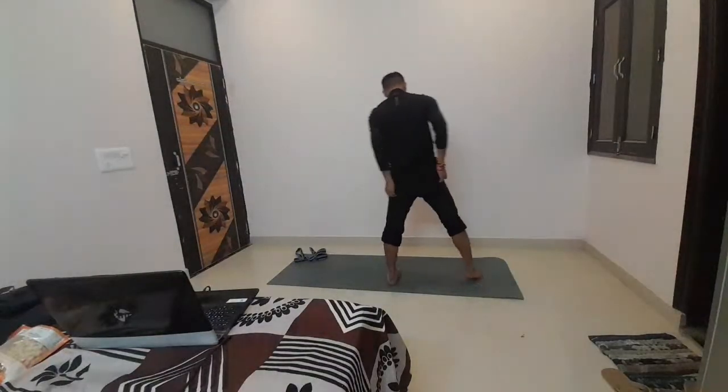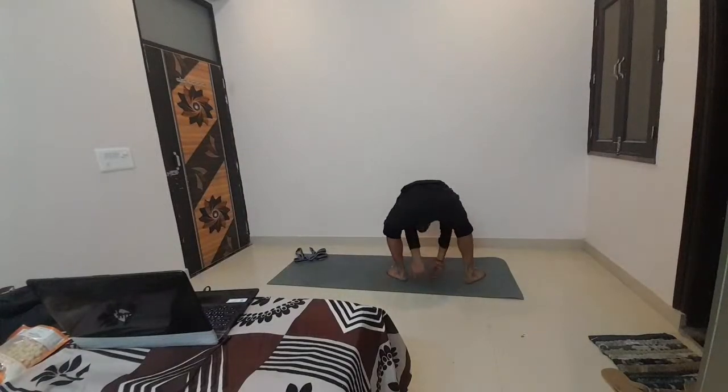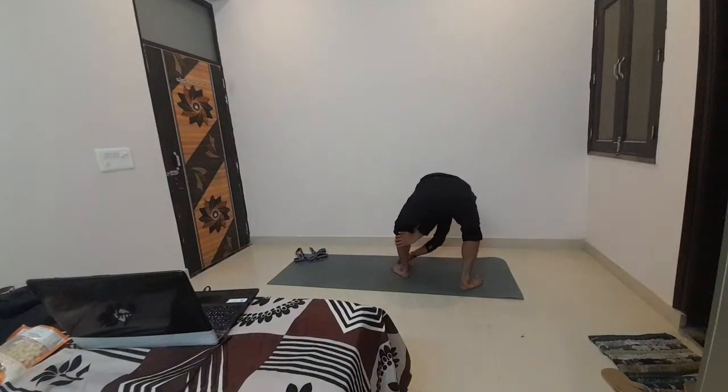If I am trying to do the same asana like this, like the old way, how we used to do: one way is to first bring one shoulder behind your leg, then bring the other shoulder behind your leg.